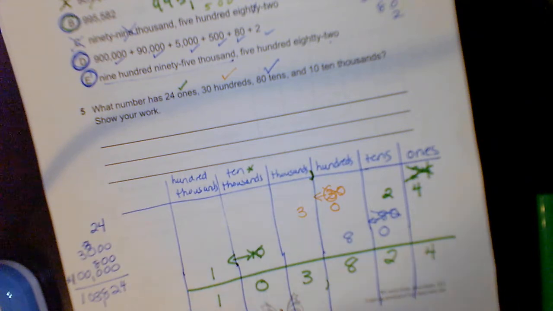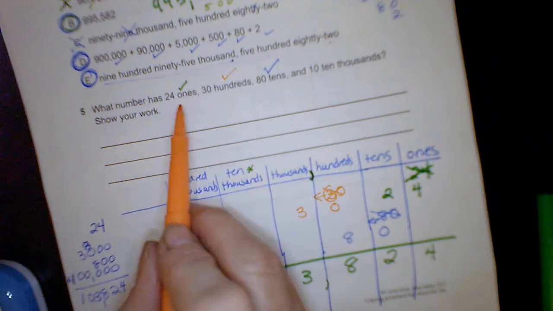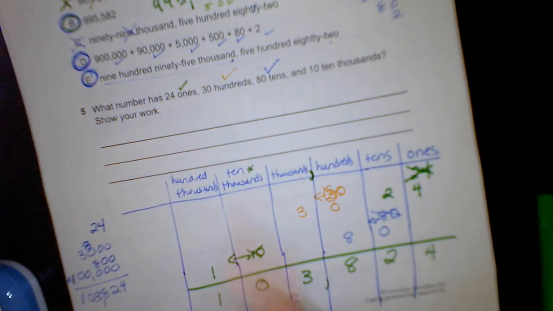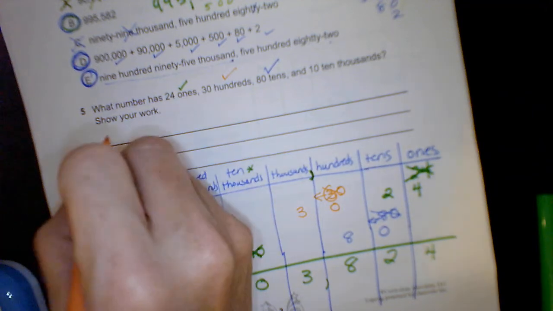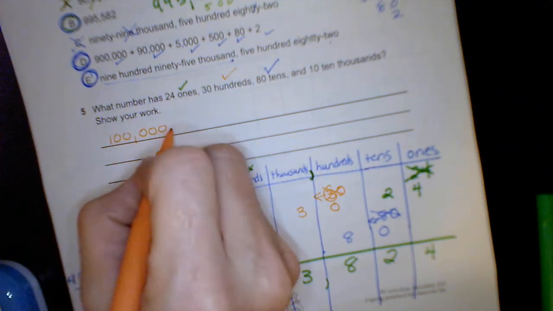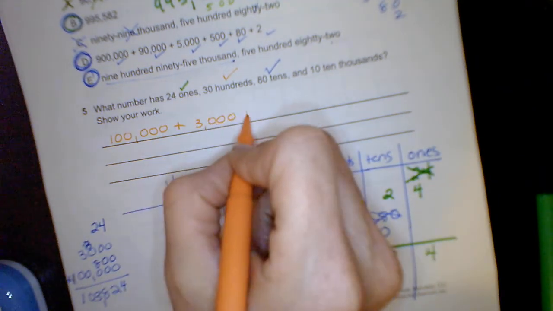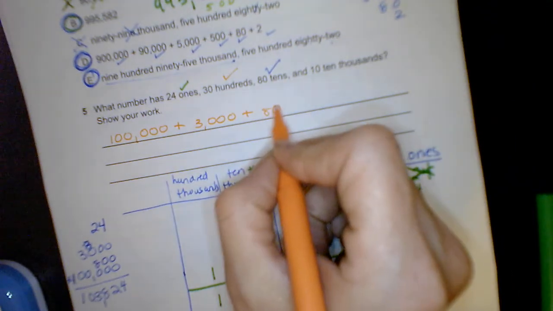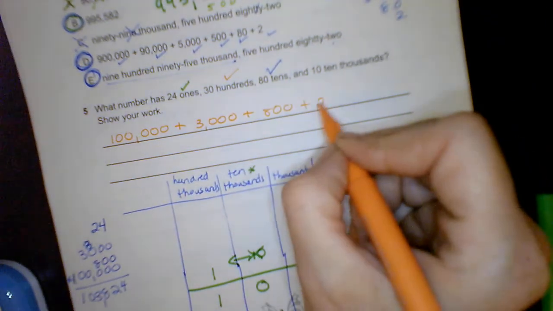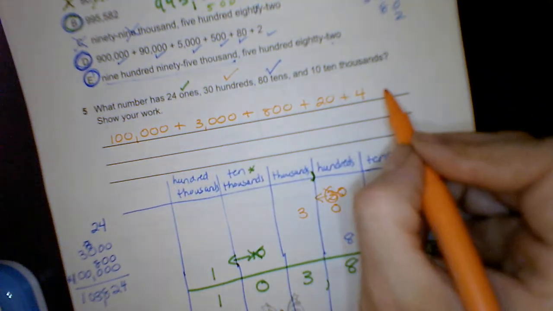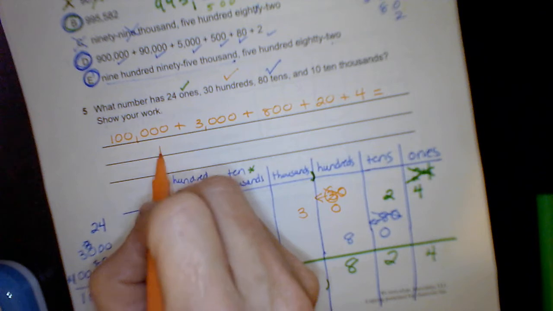Now, another way to show this, if you want, would be to write it in expanded form. That would be a nice way to show this also, where if you did this work on the side, you could write that you have, I would probably take them in order, but if not, you could say that you have 100,000 plus 3,000 plus 800 plus 20 plus 4.